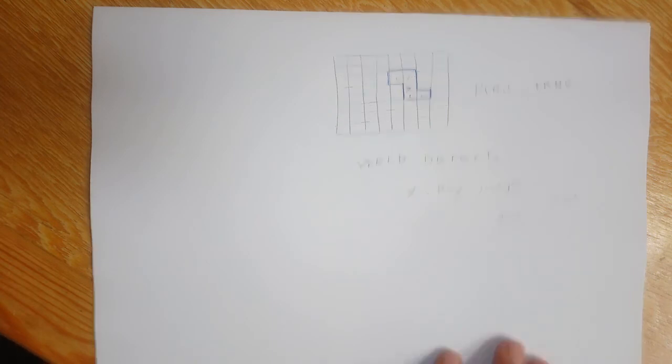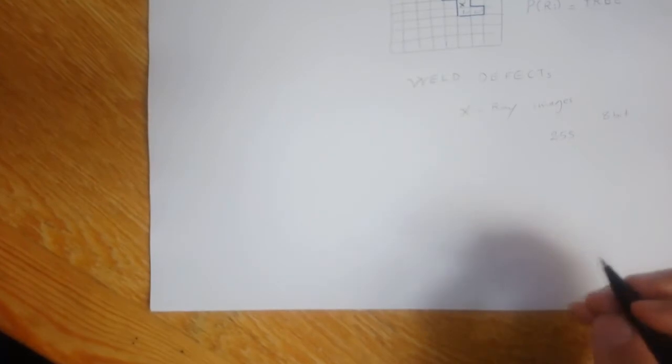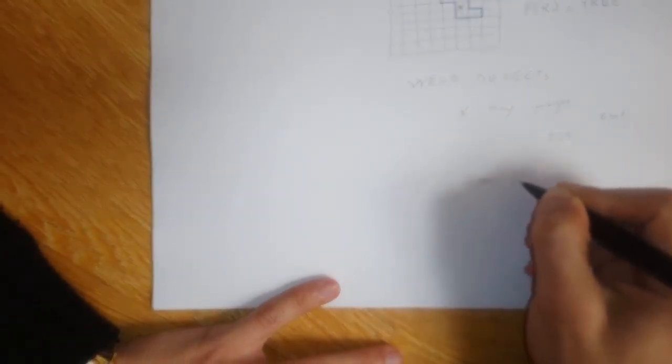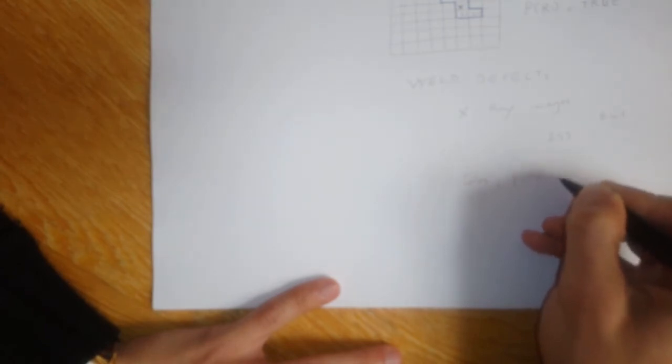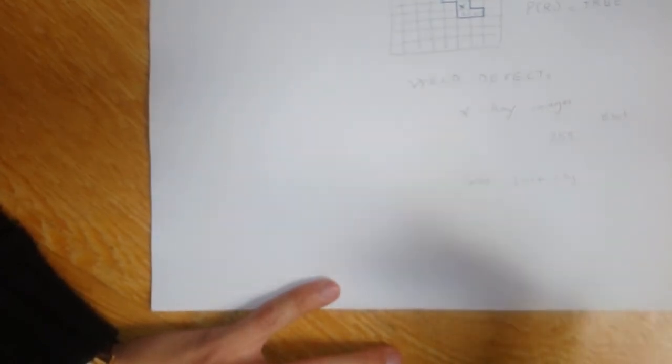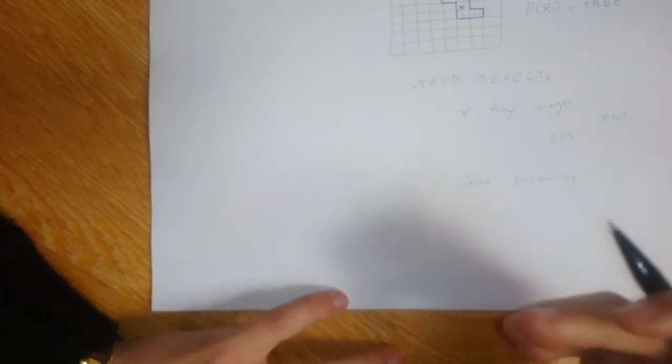Let's say that I use, for example, color or intensity level as the similarity criterion. In this case, we do not take into account the previous pixels that we included in the grown region. And when we define criteria that take into account this history, we usually get better results.